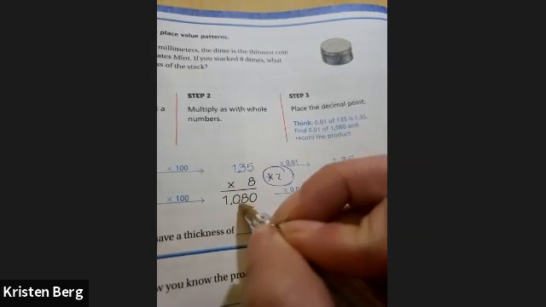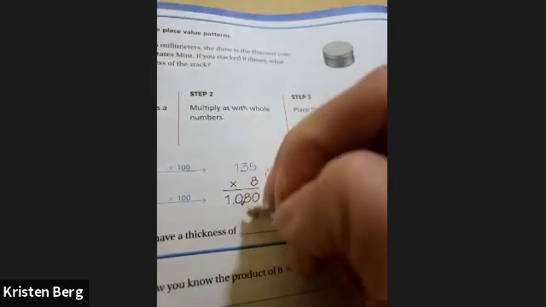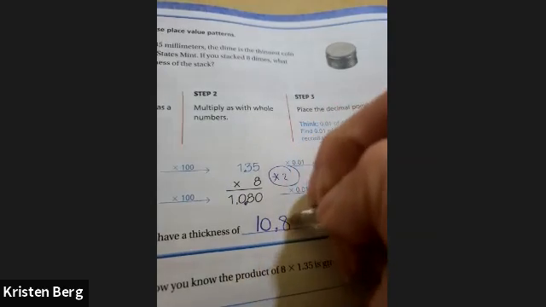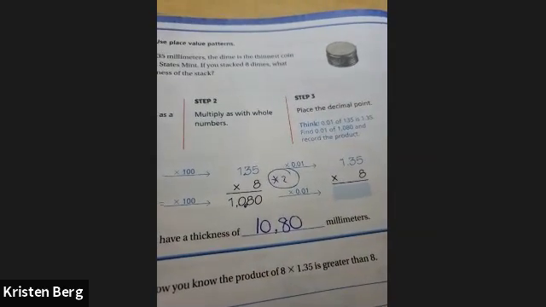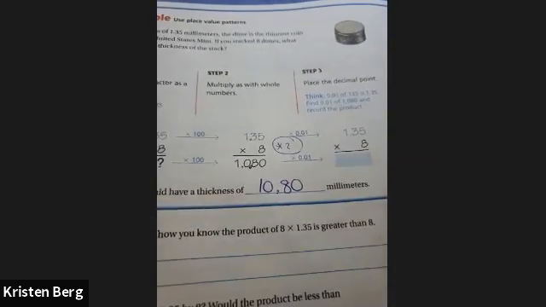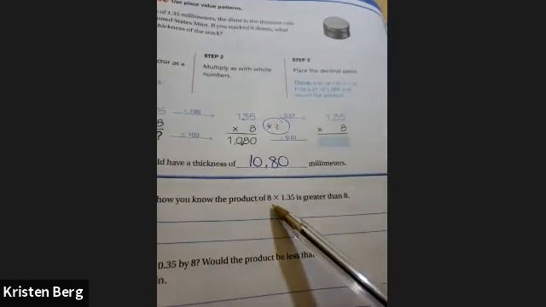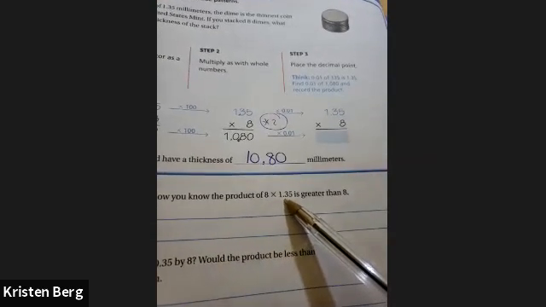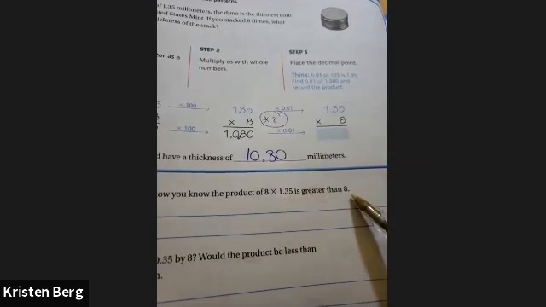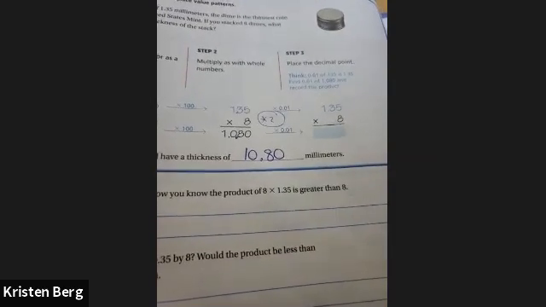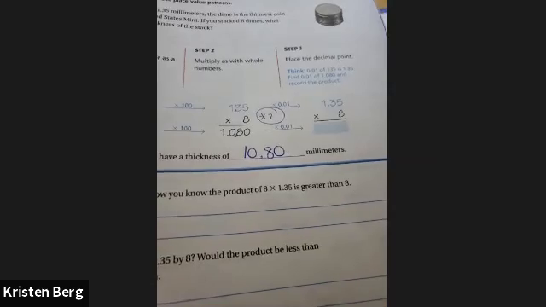So if you move it in 2 places, it would have been 10 and 80 hundredths. All right, so next it says explain how you know that the product of 8 times 1 and 35 hundredths is going to be greater than 8. All right, so I do want to go over that.